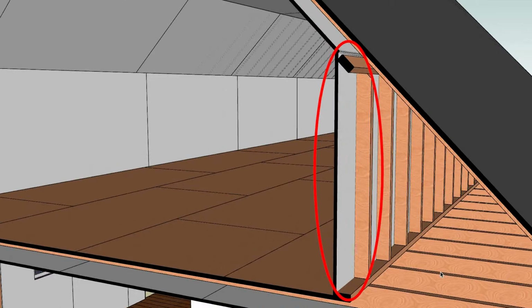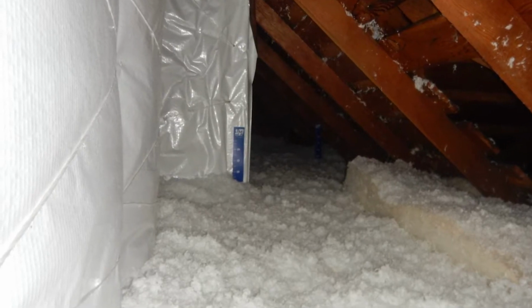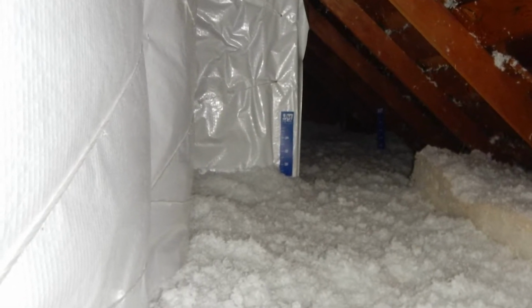These short walls are rarely properly insulated. Besides needing good insulation, they ideally need to be covered with an air barrier like Tyvek on the attic side, so the air would not move through the insulation. This way insulation can really work.